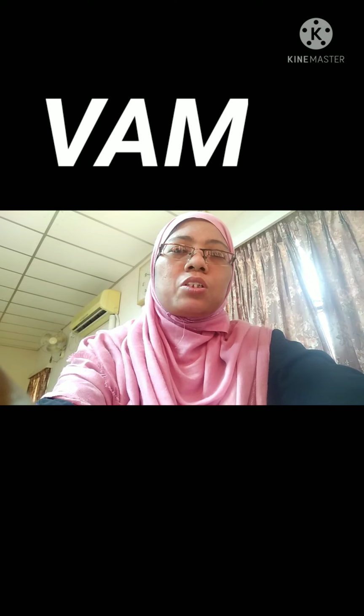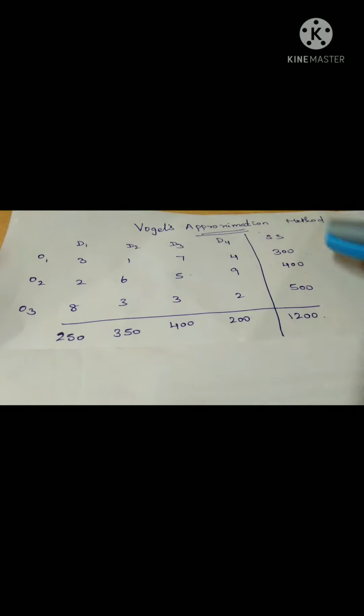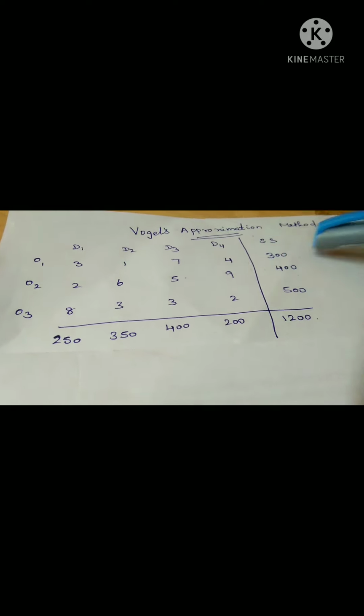Today, we are going to discuss Vogel's approximation method. This method is also known as the VAM method. This is about the VAM approximation method, where I have three types of supply and four types of demand.